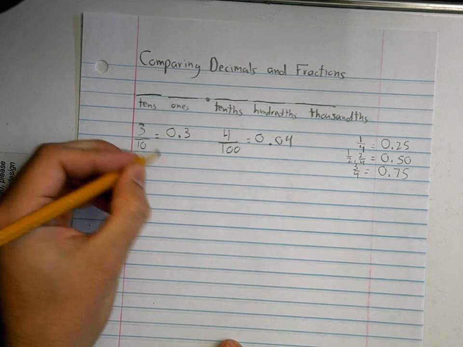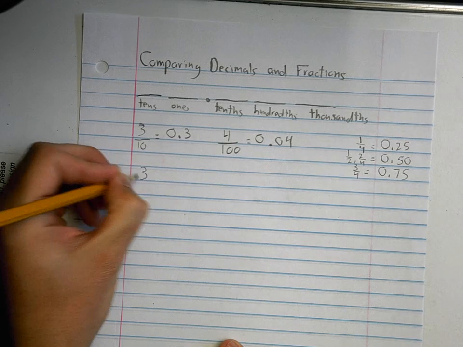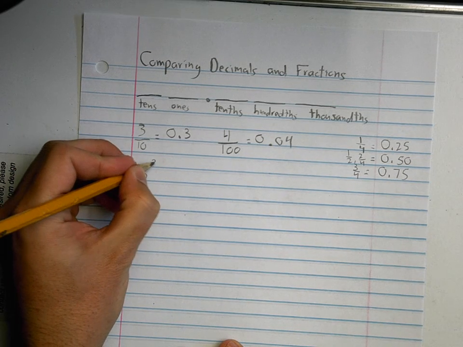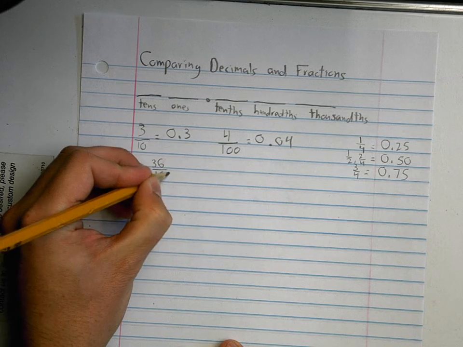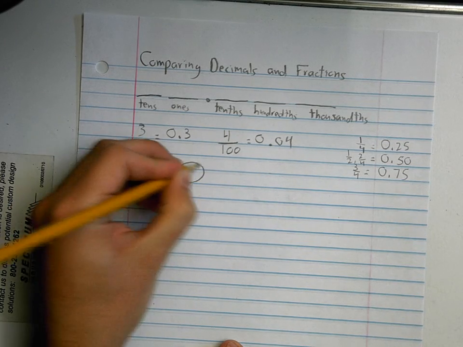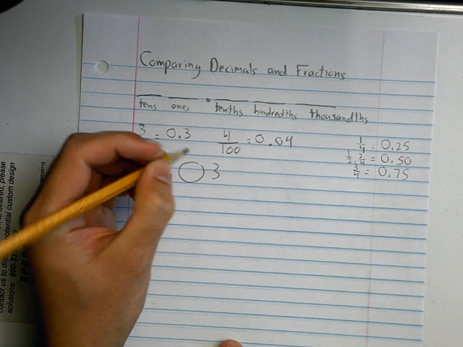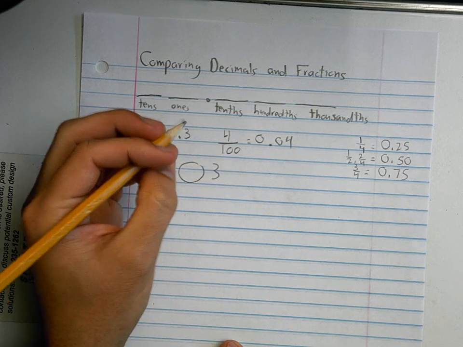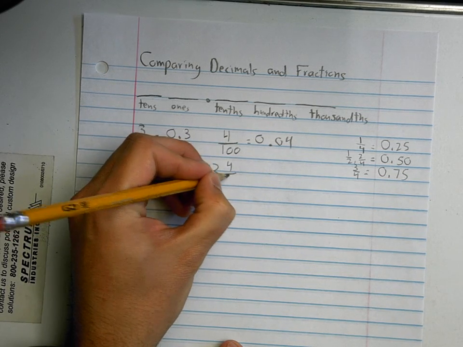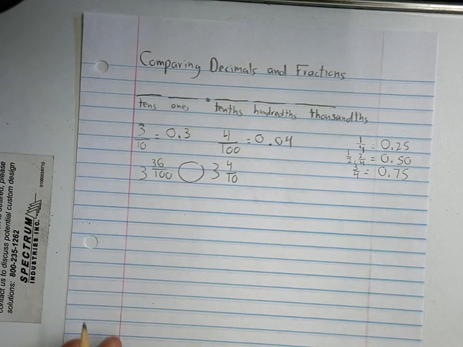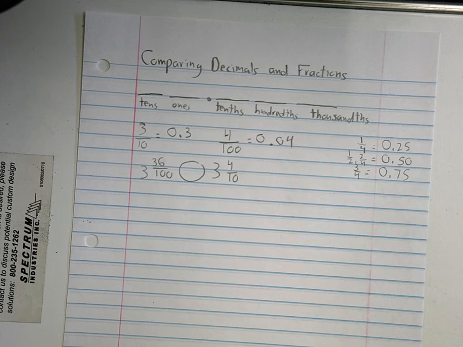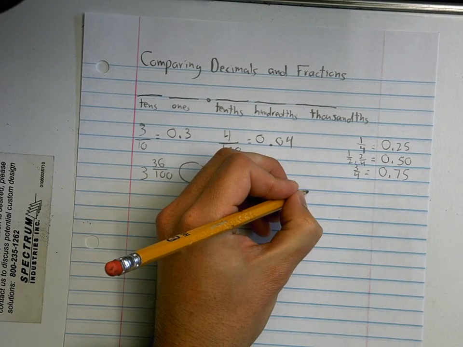So how about this first one? 3 and 36/100ths, and 3 and 3/4. Okay. What I need to do is step 1.